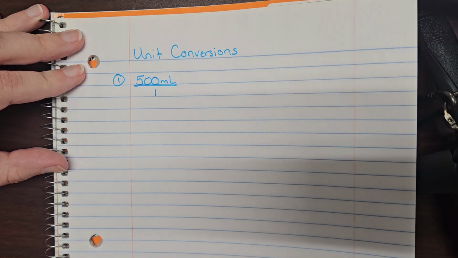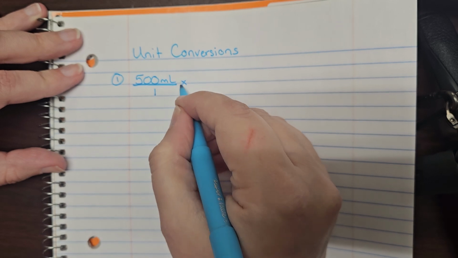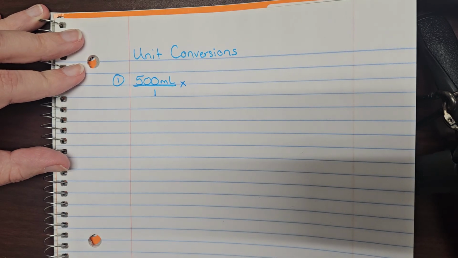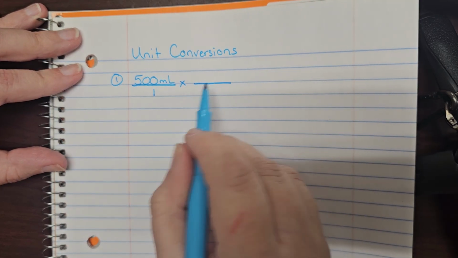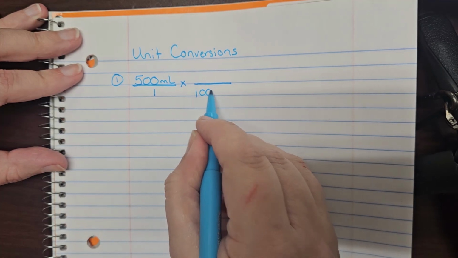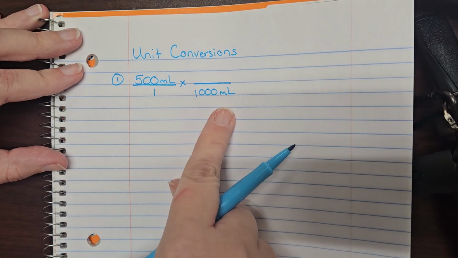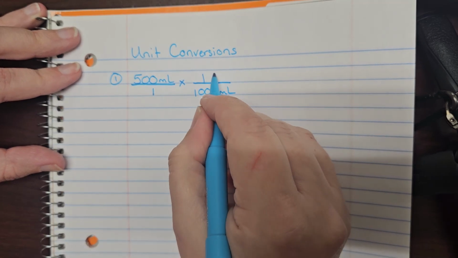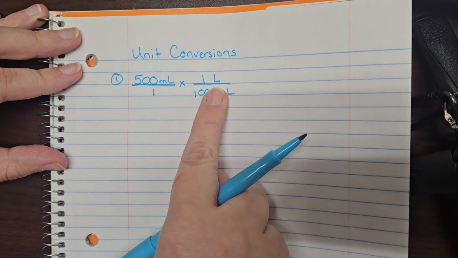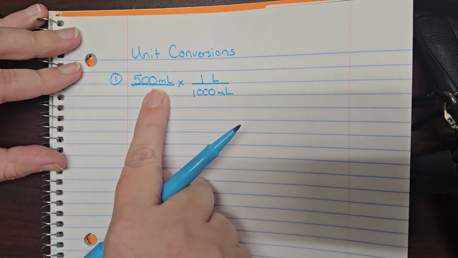Also, for every one of these problems, you are going to multiply. What are you going to multiply? I need to know milliliters to liters. So there are 1,000 milliliters in 1 liter. I want my same units to be diagonal from each other. 1,000 milliliters, so that's going to go on the bottom. So now they're diagonal from each other, and that's equal to 1 liter. Liter goes on top because it's a different unit of measurement from this one.